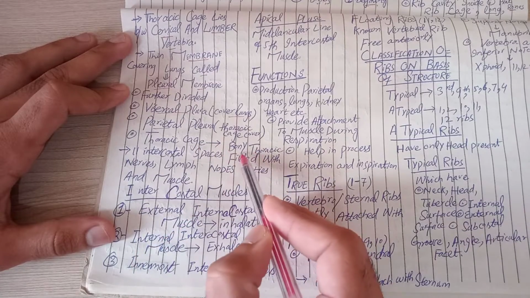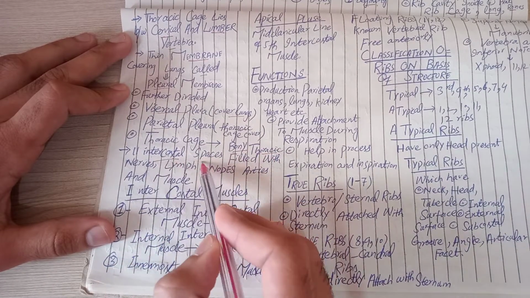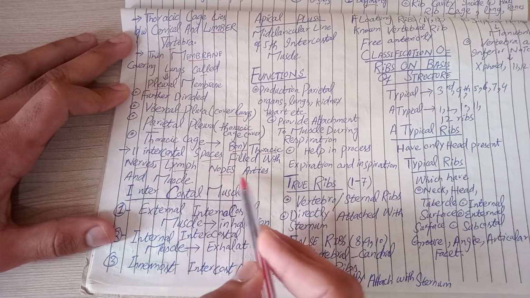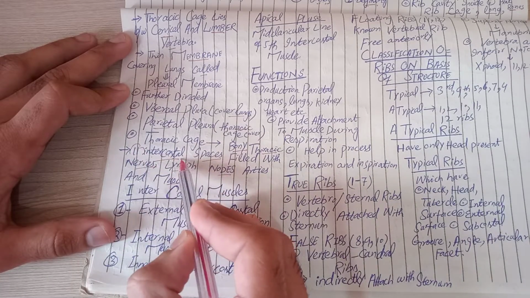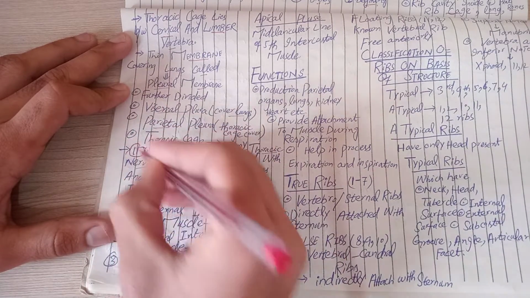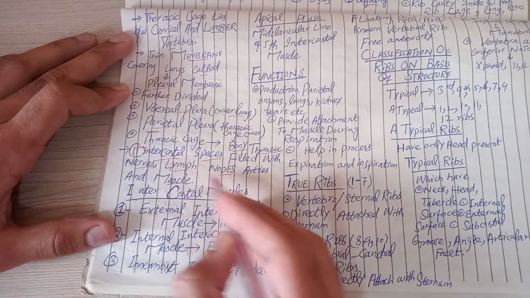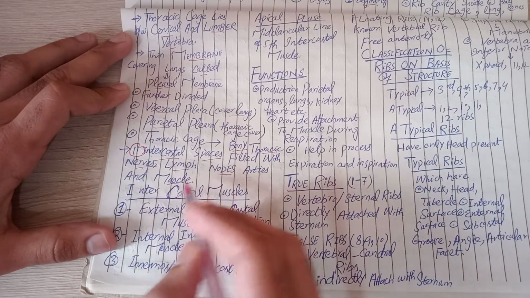The thoracic cage, also known as the bony thorax, has 11 intercostal spaces filled with nerves, lymph nodes, arteries, and muscle.